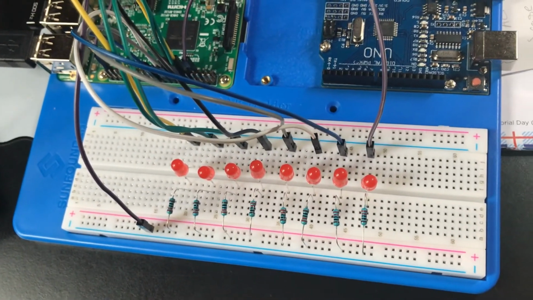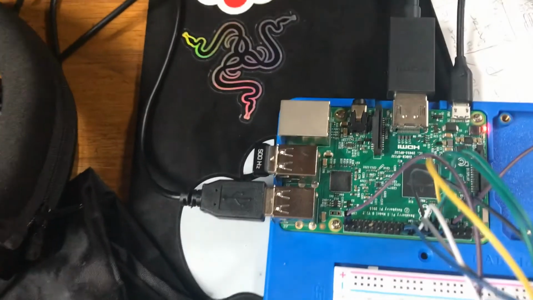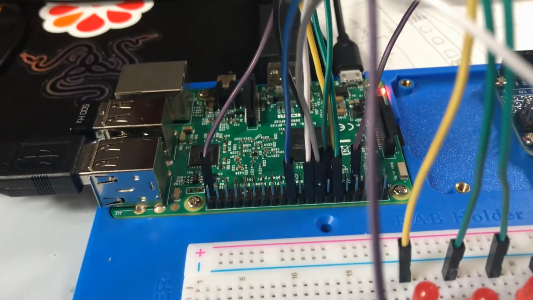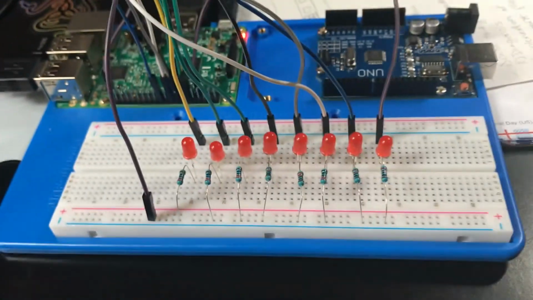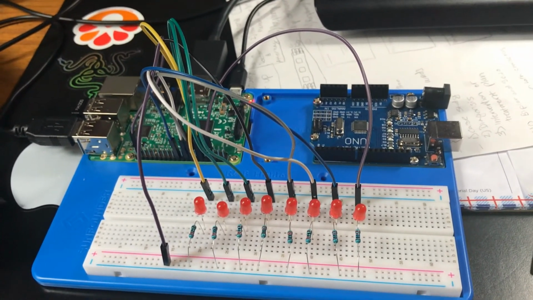Let's take a nice view of the circuits with the LEDs off. The resistors, the connections to the Raspberry Pi. Right there, bird's eye view. And there you go. That was the Raspberry Pi as a web server.